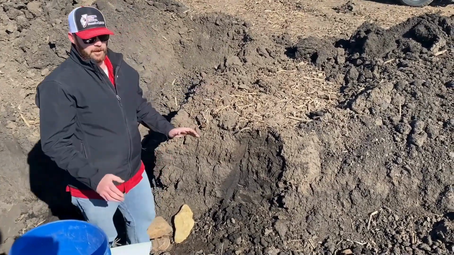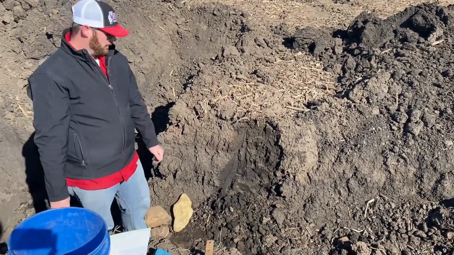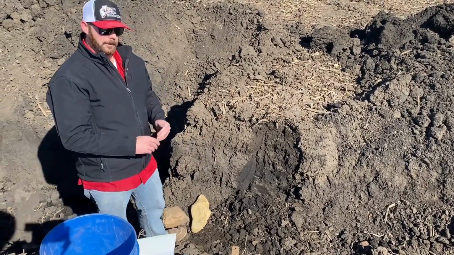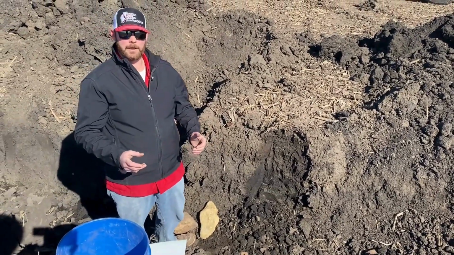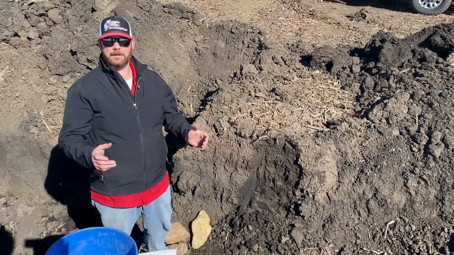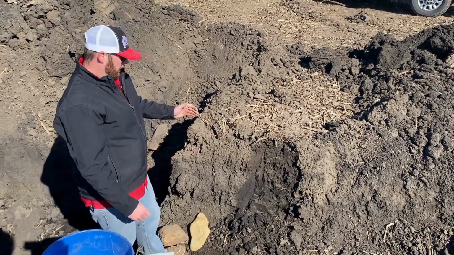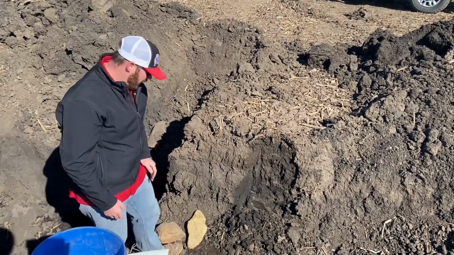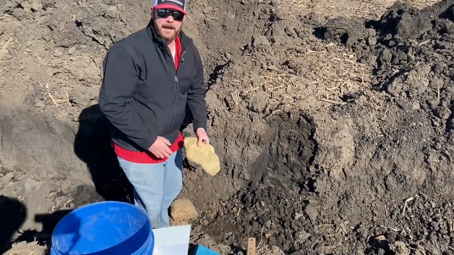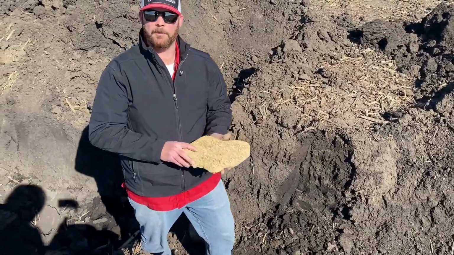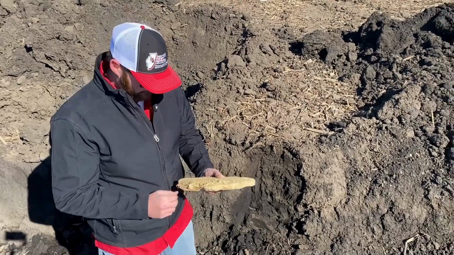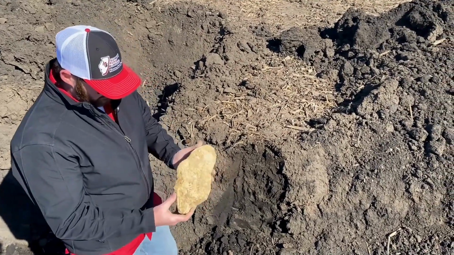So if we were to start at the bottom, a lot of times we would find what is called bedrock. Well, in Illinois, bedrock is thousands of feet down. We have an abundance of loess on top, so we don't see bedrock. But luckily enough for you today, I brought some bedrock with me that I found in a soil pit that I've seen previously.